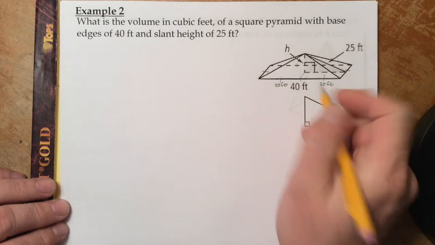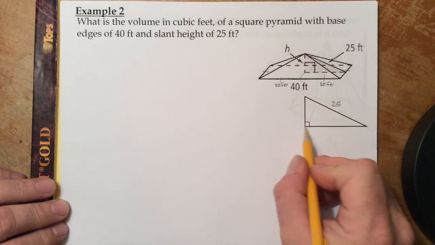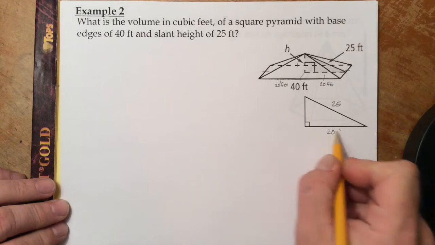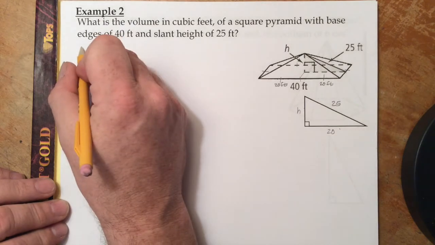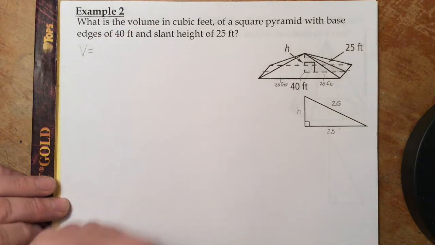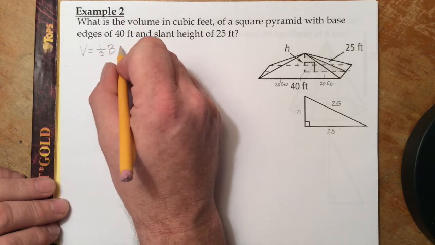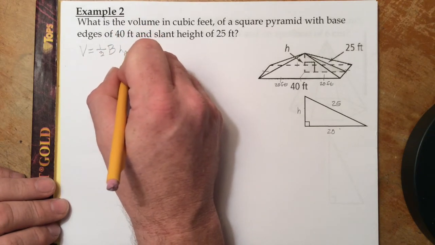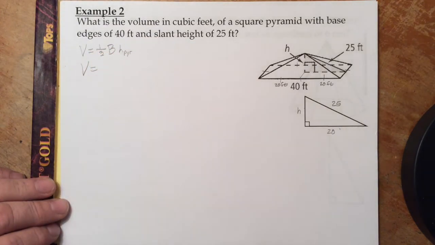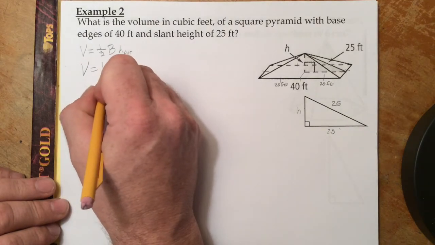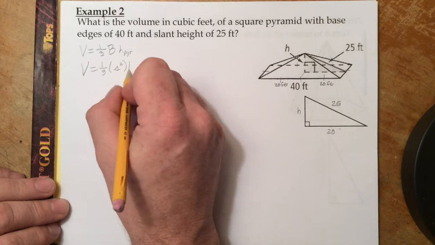So bringing this triangle out with the slant height of 25, the hypotenuse would be 25, this would be your 20 feet, and this is the height. Looks like a rather short pyramid. So for the volume, we have V equals 1/3 times the area of the base face times the height of the pyramid. And so, substituting in for big B, the area of a square, that's 1/3 times S squared times the height of the pyramid.